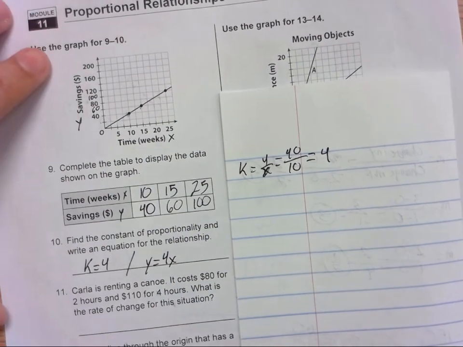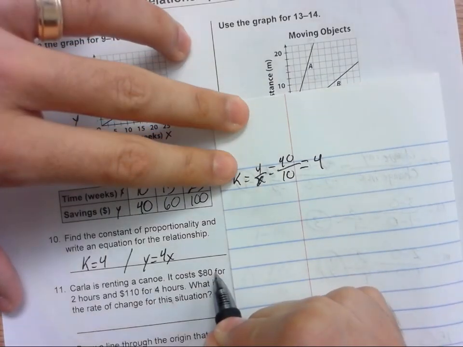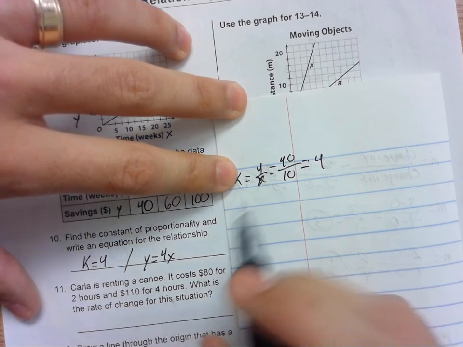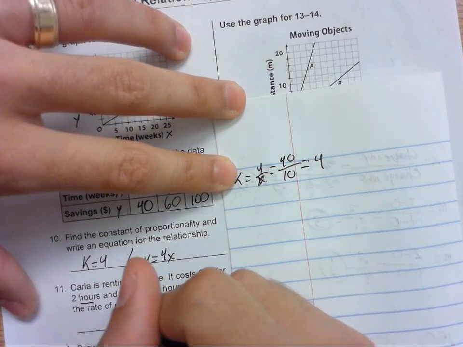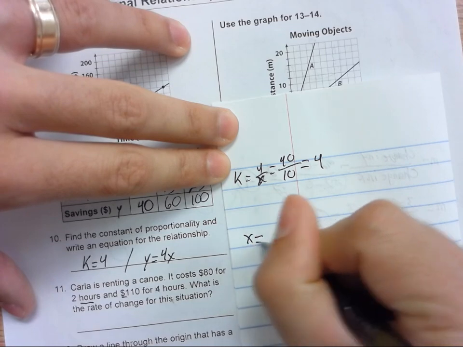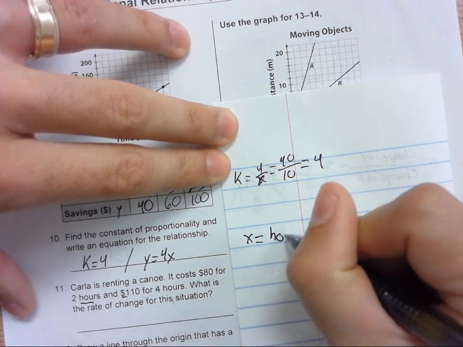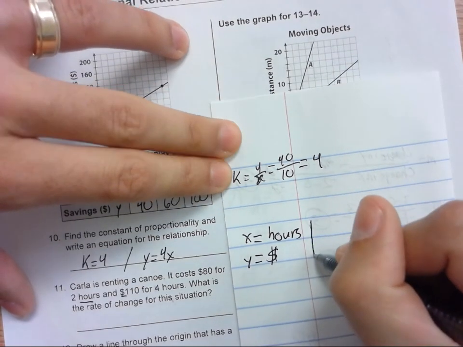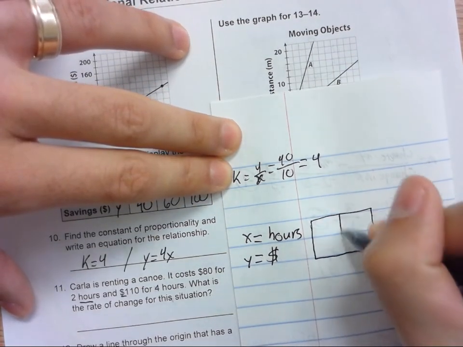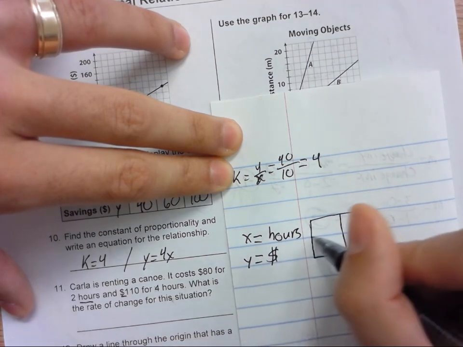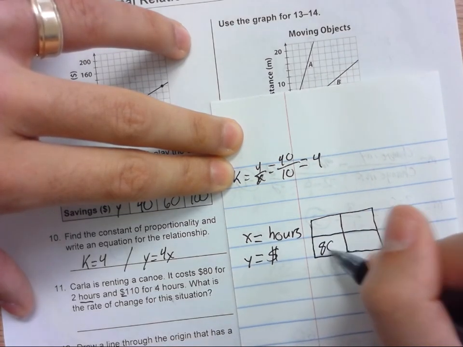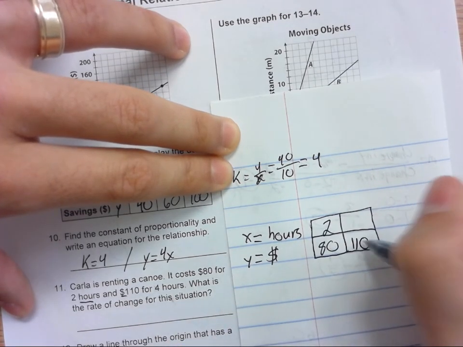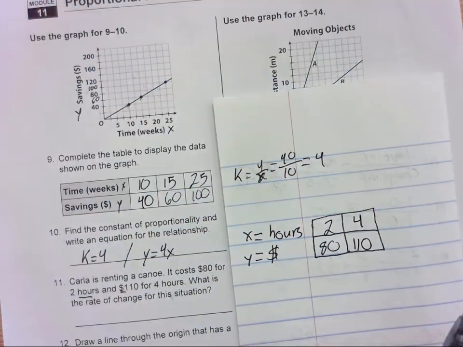Looking at 11, Carla's renting a canoe. It costs $80 for 2 hours and $110 for 4 hours. What's the rate of change? So we have hours and money. So we're going to let X represent the time, which is hours, and Y is going to represent the money. So when we're doing this, we see that it costs $80 for 2 hours and $110 for 4 hours.